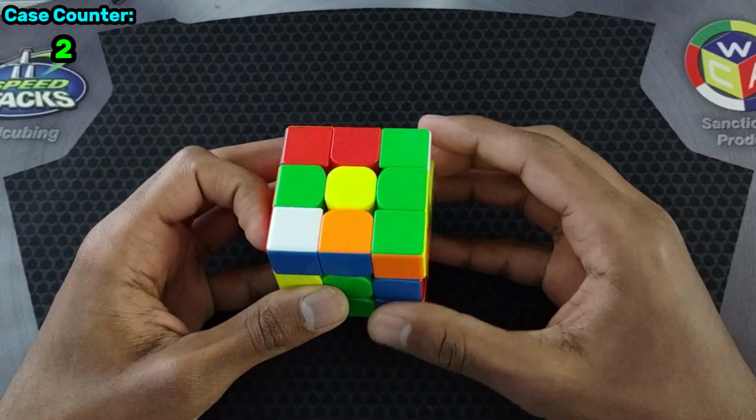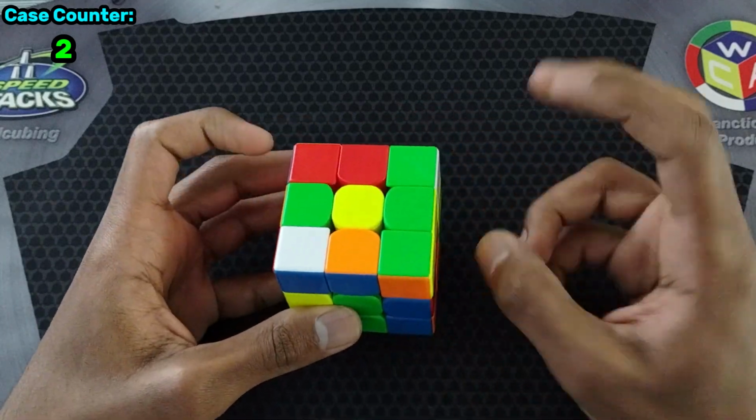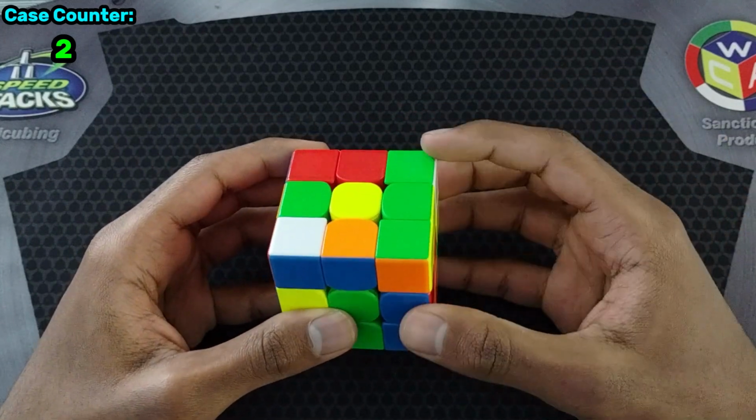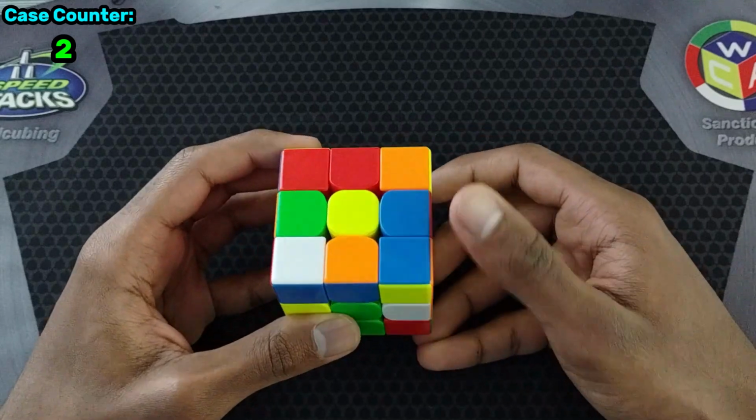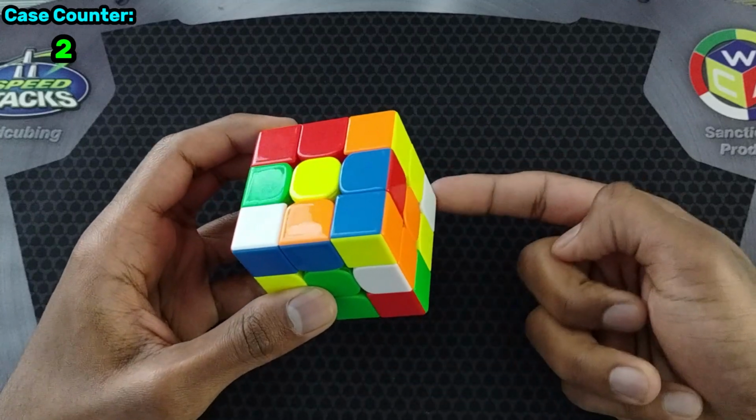So in this case, I'm just going to hold it here. You can also choose to rotate the cube, but that's up to you. So I'm going to hold it here, and hiding the corner in this case implies moving it away from the top layer. This is not hiding the corner because it's still in the top layer, but this is hiding the corner because now it's in the bottom layer.